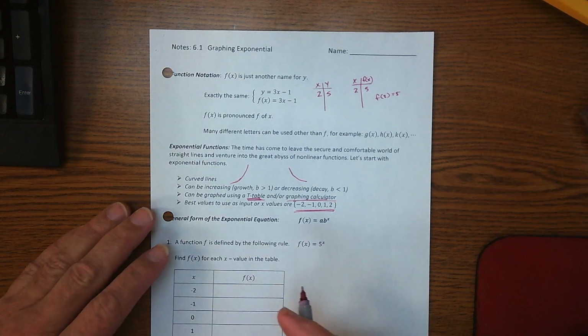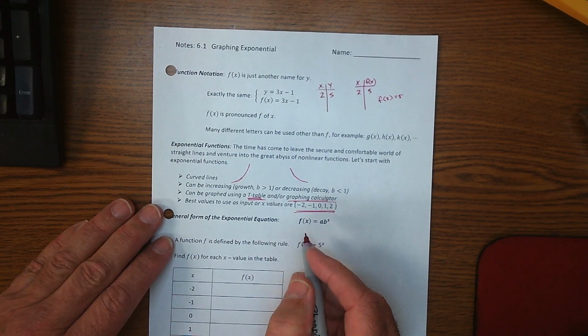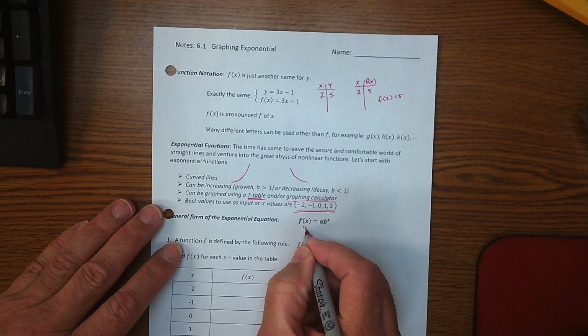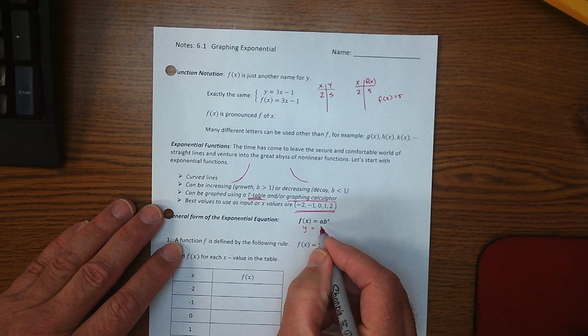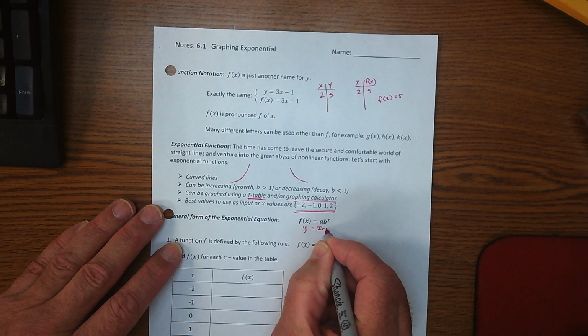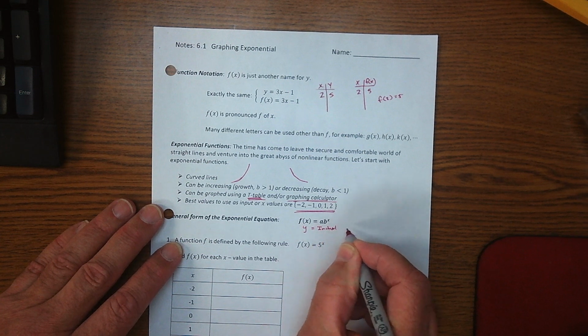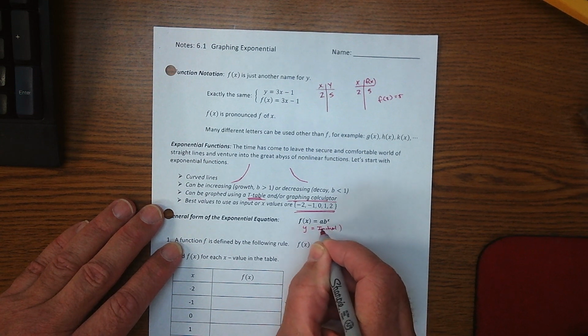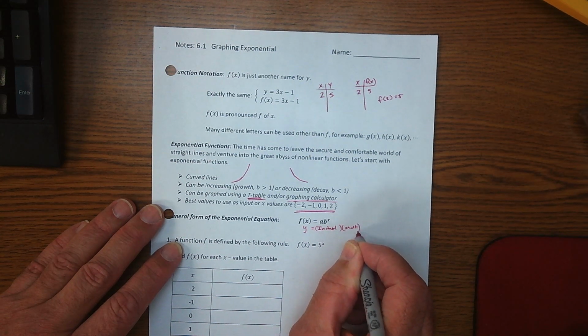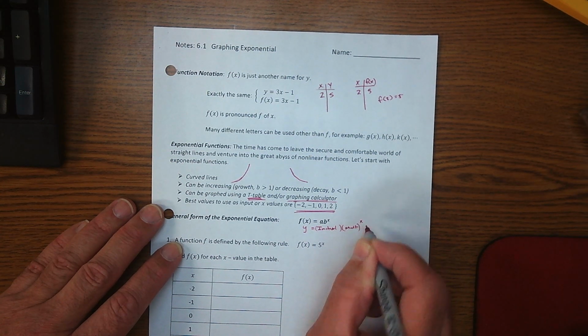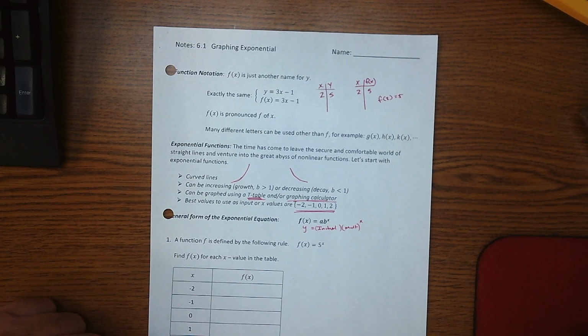Okay? Alright, so the general form of the expression is f of x, which is the same thing as saying y, equals a, which is our initial amount, and then times our multiplier b, to the power of x, which goes up there. So that's kind of how we deal with those.